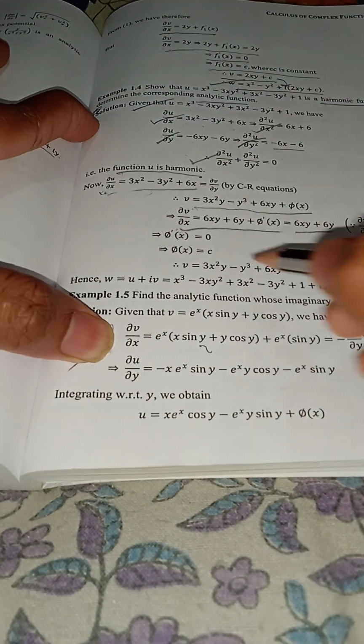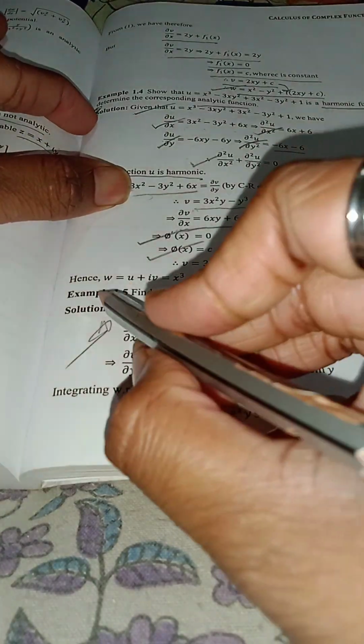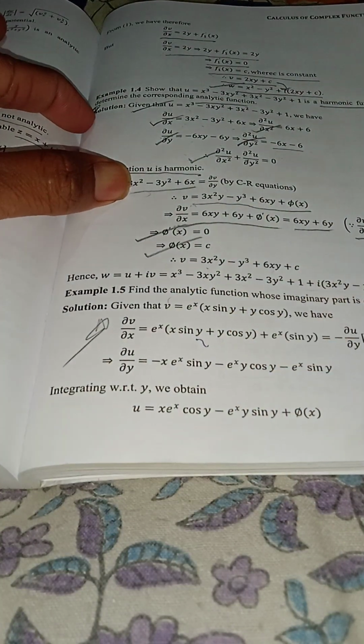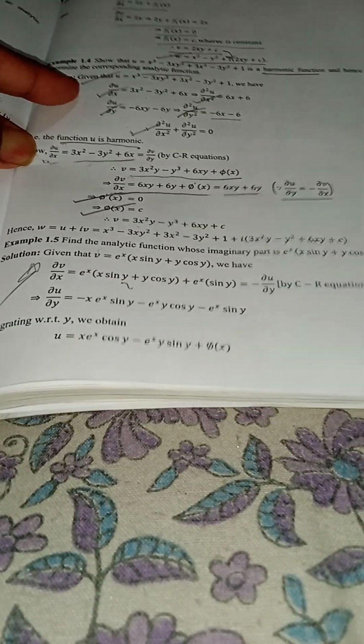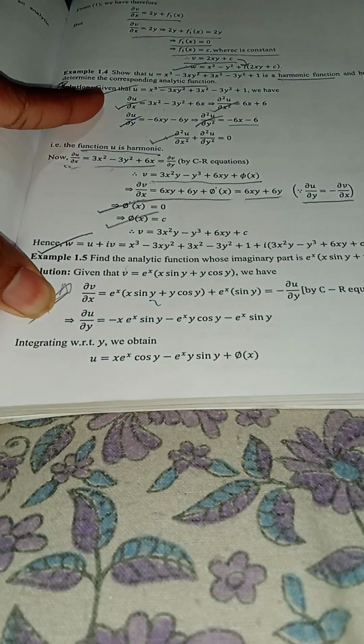Since it is equal, therefore this is 0, therefore it is constant. Therefore v equals 3x square y minus y cube plus 6xy plus c. Hence w is equal to u plus iv, which will be the whole term as shown. Writing the whole term, we get the final answer.